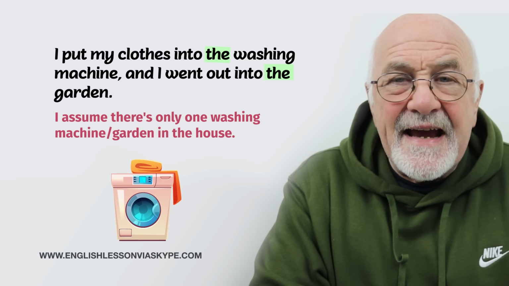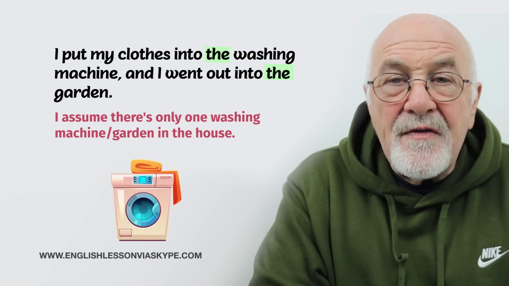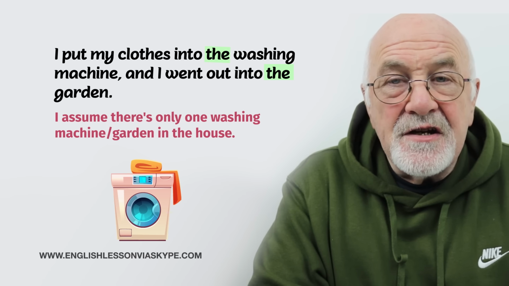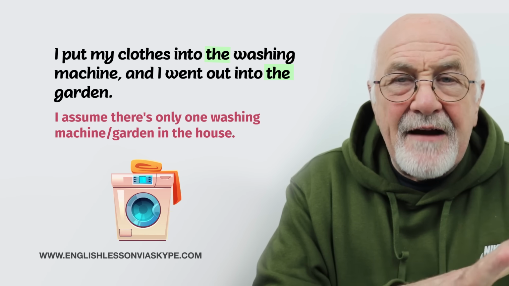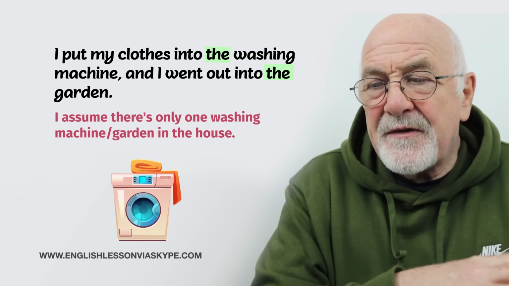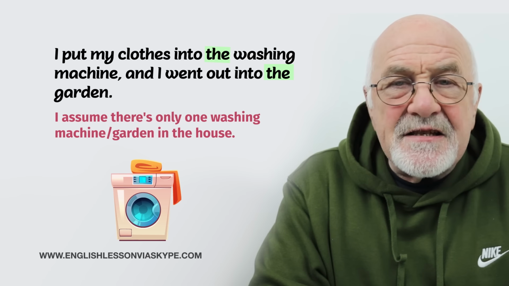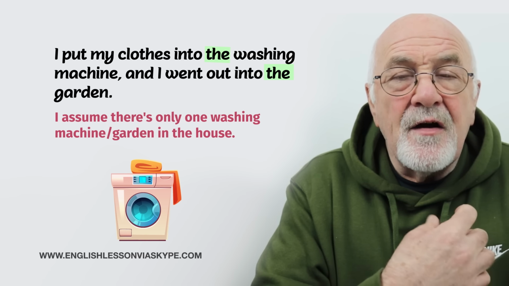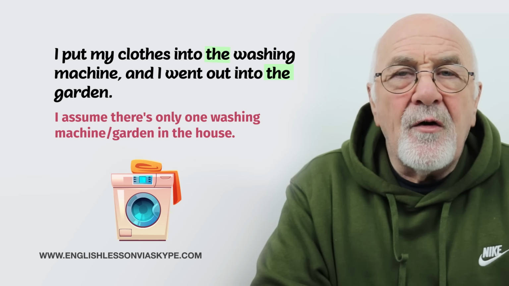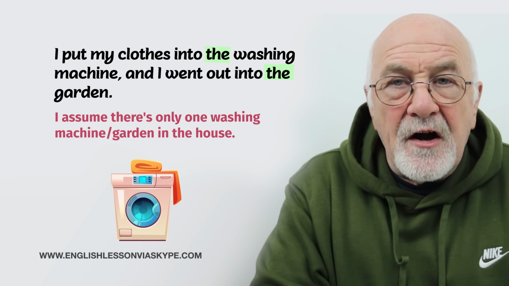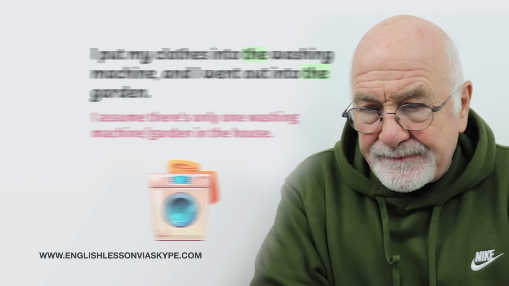Again, I don't say a garden because you assume there's only one garden attached to the house where you're living. Okay, so it's just to be very careful when you're talking about something where the existence of something is very common knowledge, like one roof, one garden, one washing machine, then we can automatically use the article the.